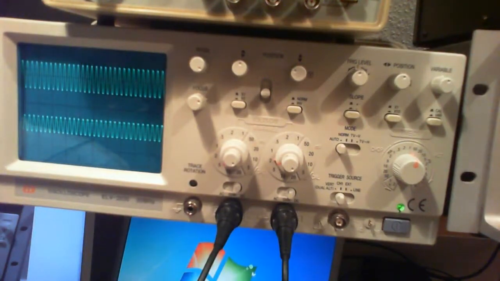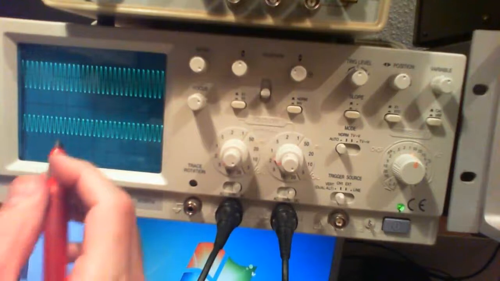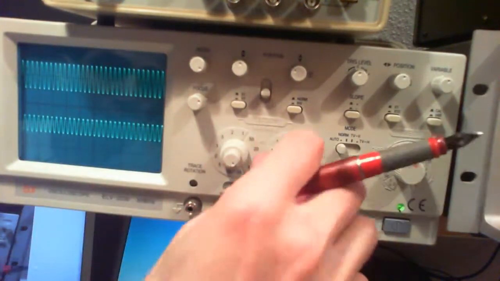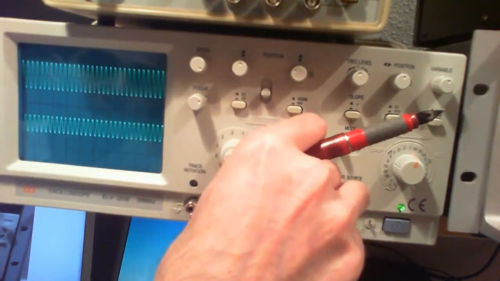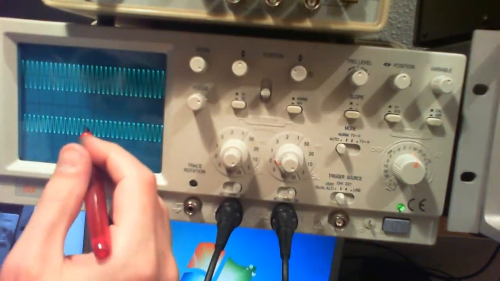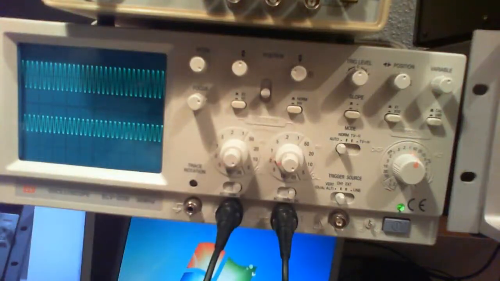But the voltage over here now is about 1.2 times 2, which is equal to 2.4 volts peak to peak.